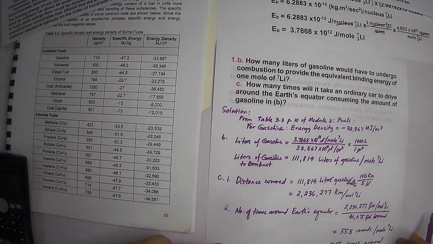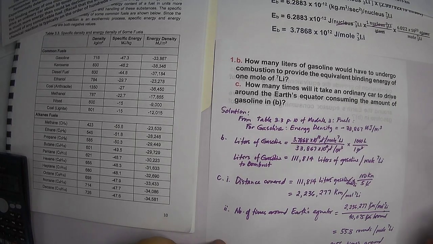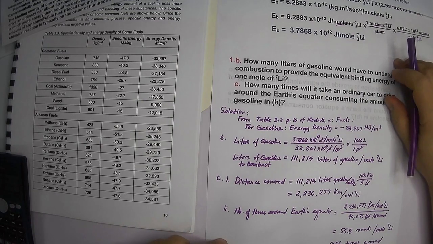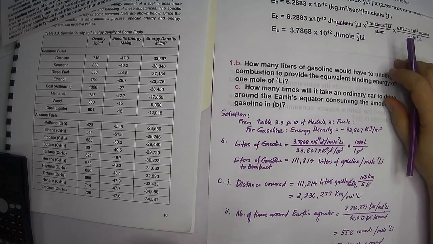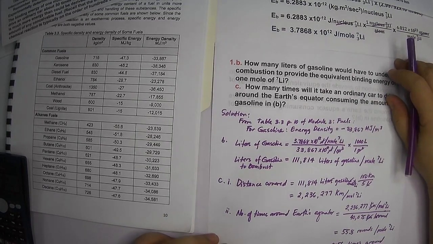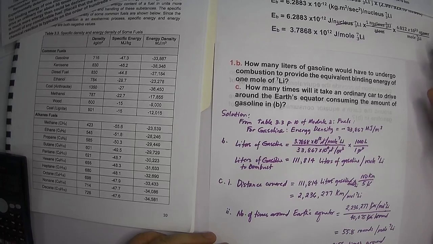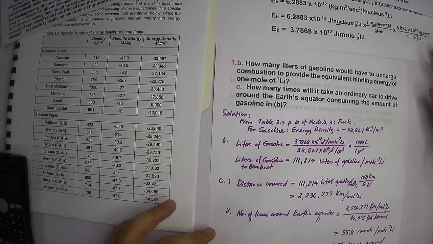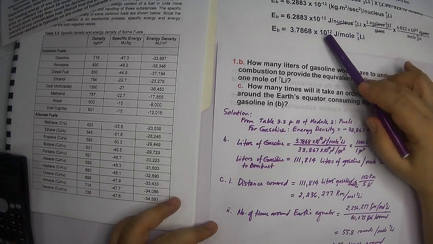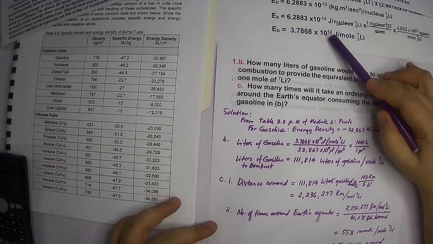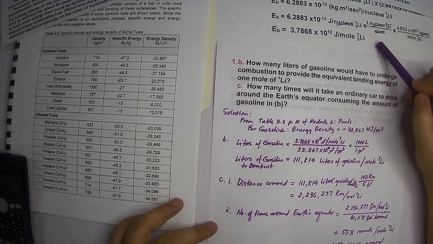So that's how tremendous the amount of energy released by 1 mole of lithium 7 alone. If you recall, the energy released in an exothermic chemical reaction is typically in the order of hundreds of kilojoules per mole, but this one is on the order of 10 to the 12 joule per mole.